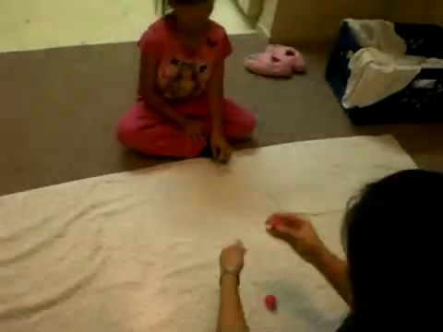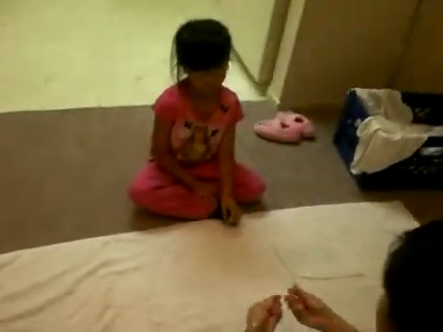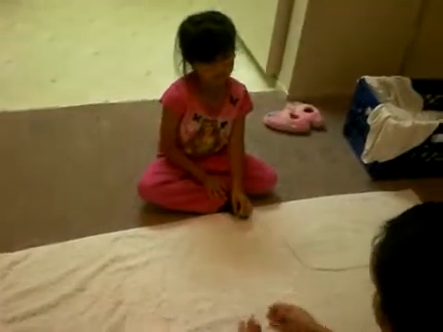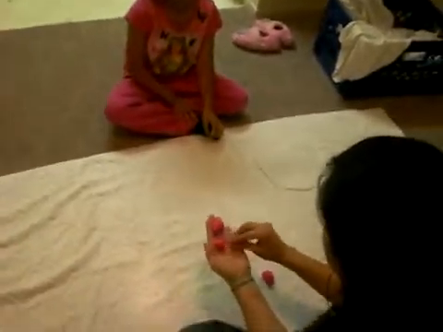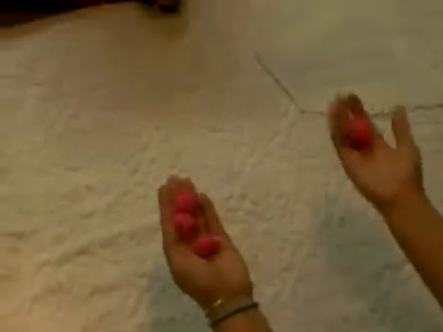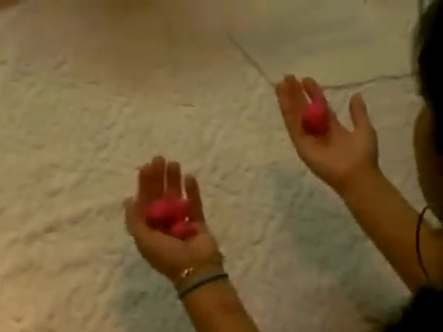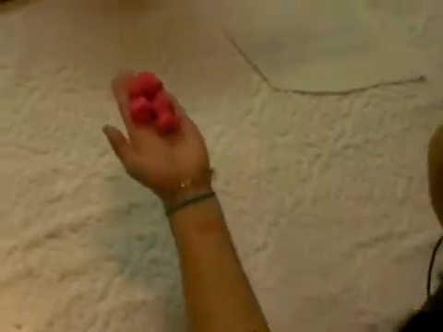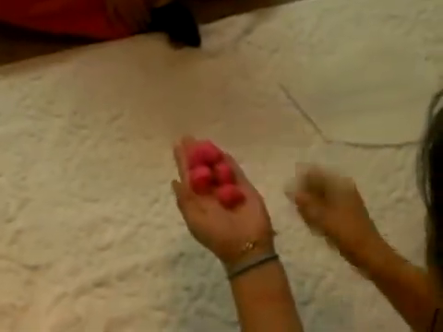So what if I break this up into, let's say, 3 pieces? Would these 3 pieces equal the same as this half? Yes. Would these 4 pieces together now, would they be bigger, smaller, or the same as the original ball? Same as the original ball. How do you know?